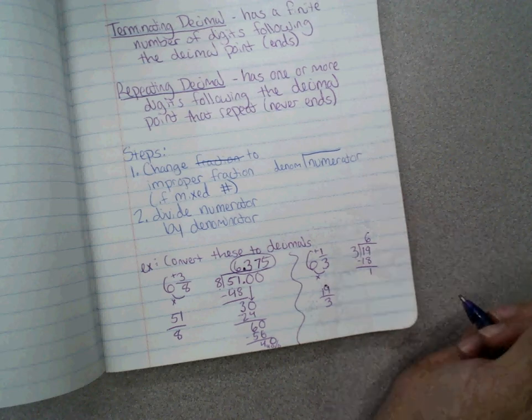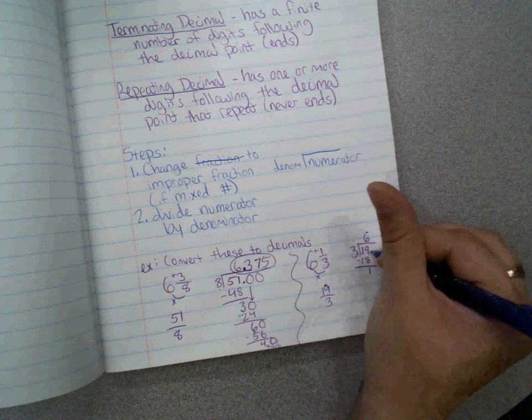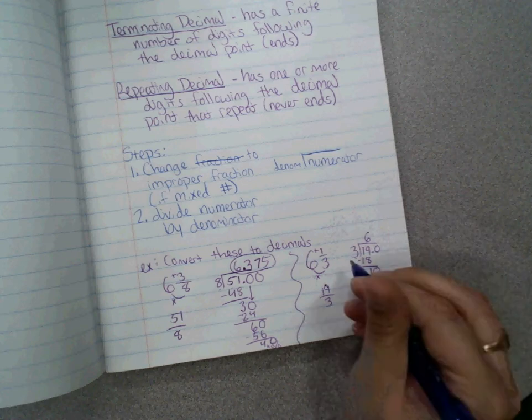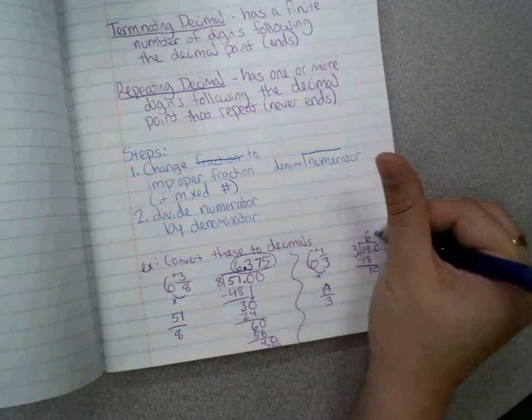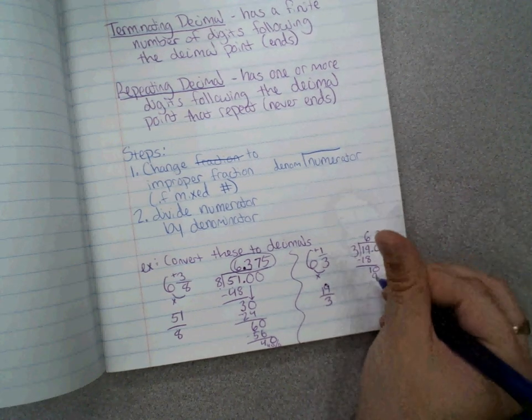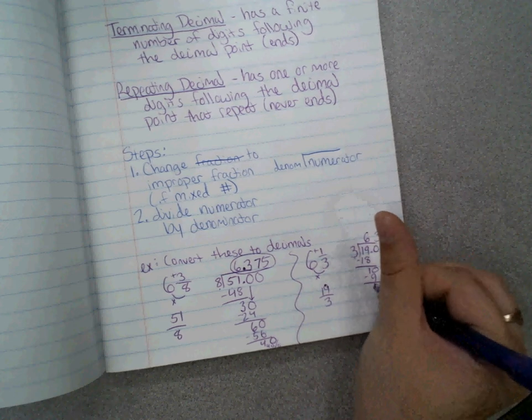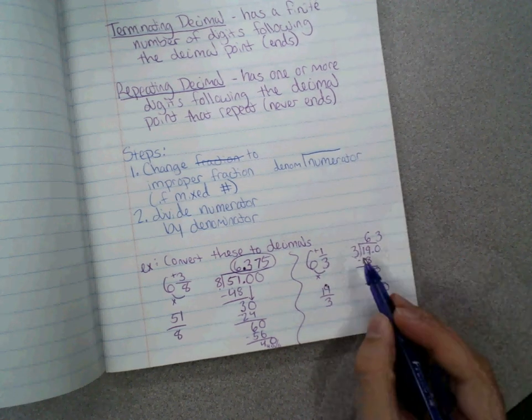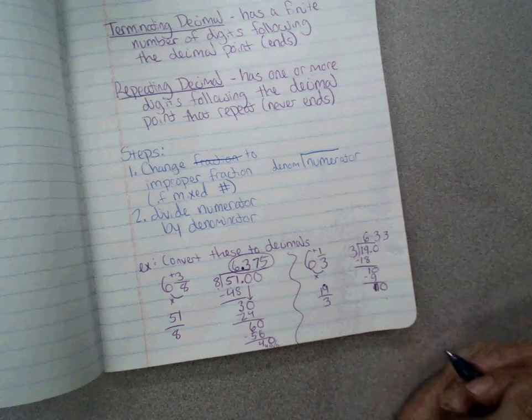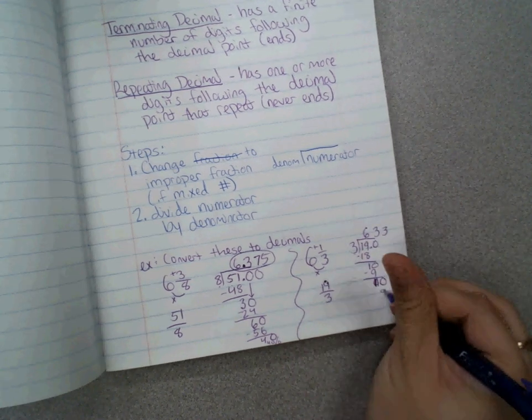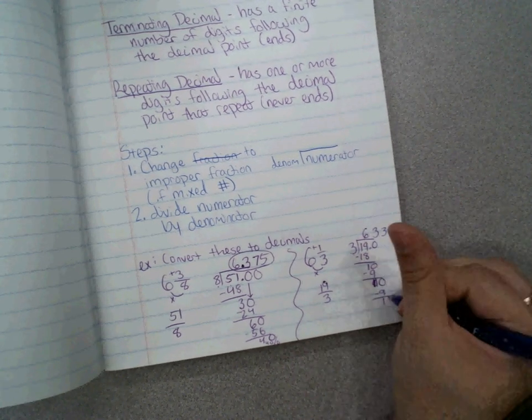Subtract, we get 1. Again, we have to bring down a 0. So we'll add a decimal, a 0. 3 goes into 10, 3 times. 3 times 3 is 9. Subtract, we get 1. Bring down another 0.